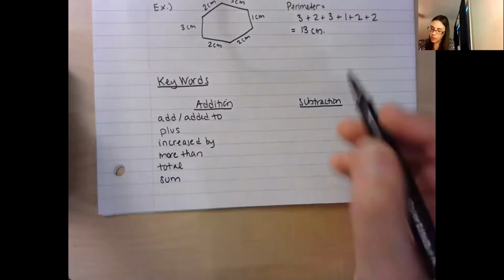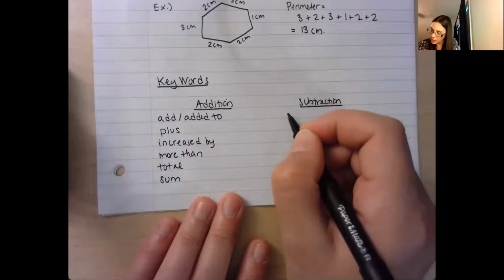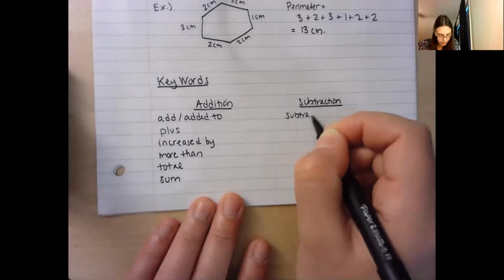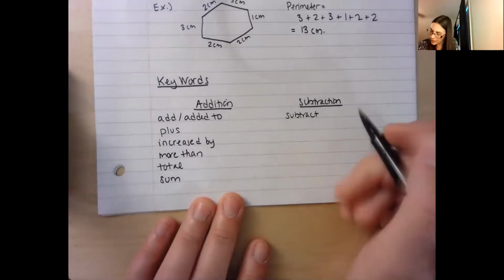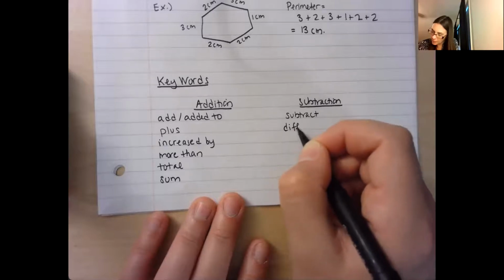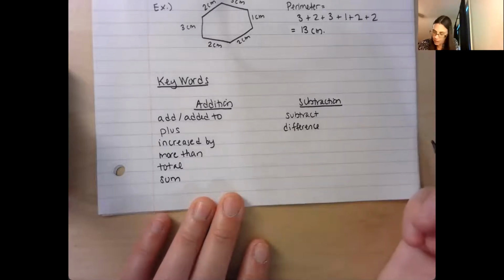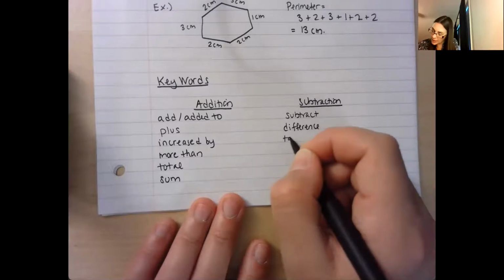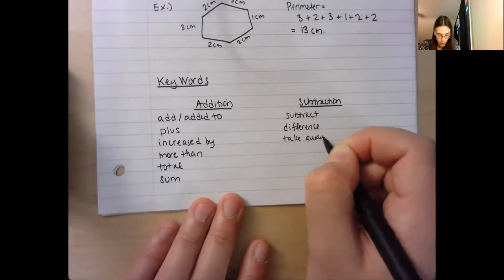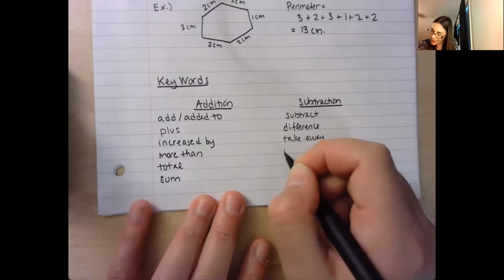Now, for subtraction, we do have some key words here. Of course, the word subtract, the word difference, the phrase take away, or minus. We see that a lot as kids.